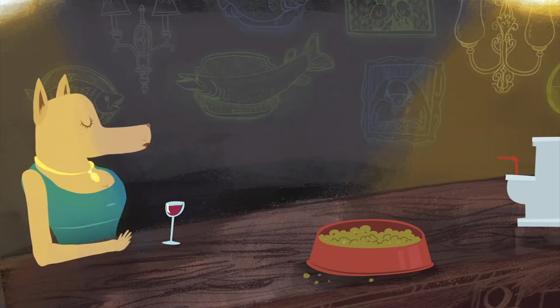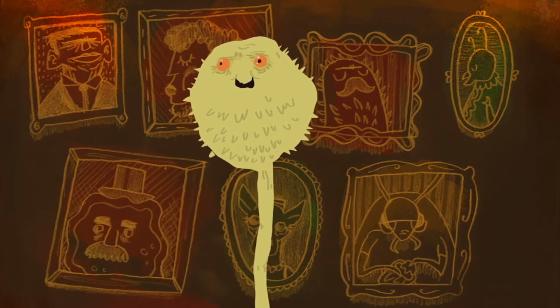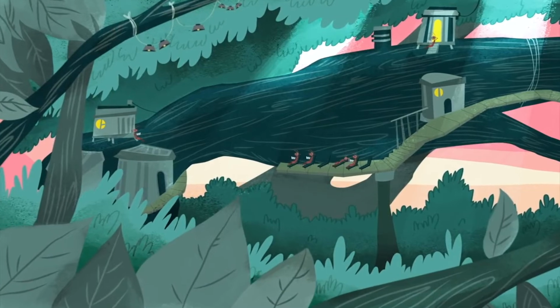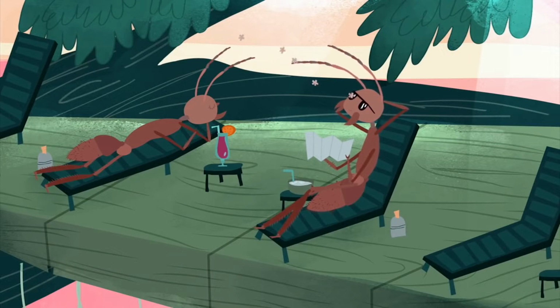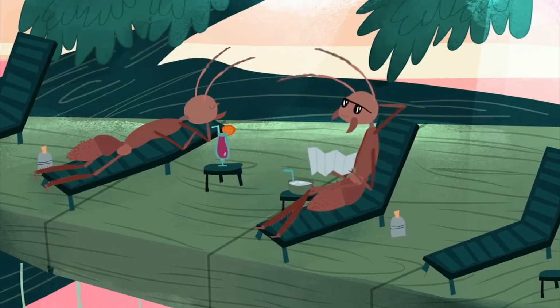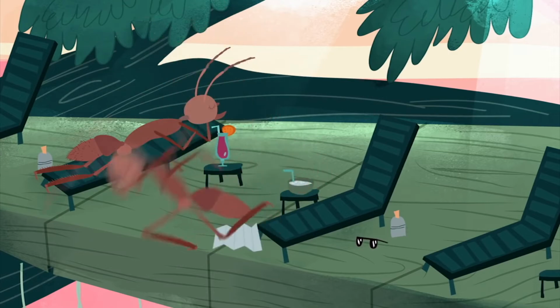And now meet Ophiocordyceps, also known as the zombie fungus. Its host of choice is tropical ants that normally live in treetops. After Ophiocordyceps spores pierce the ant's exoskeleton, they set off convulsions that make the ant fall from the tree.